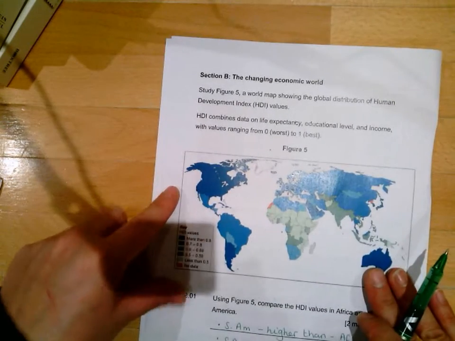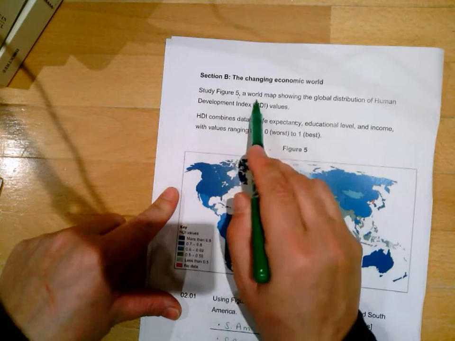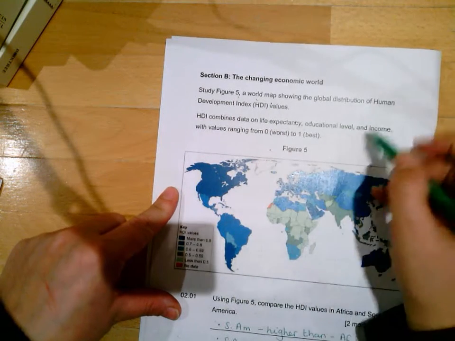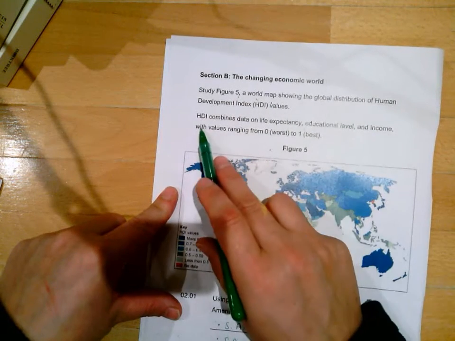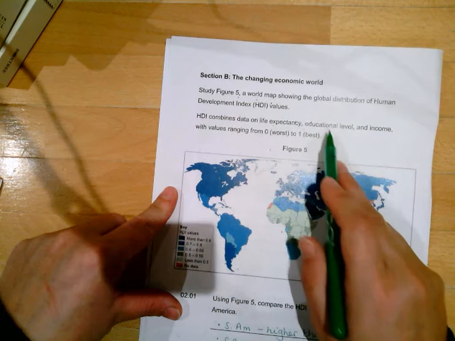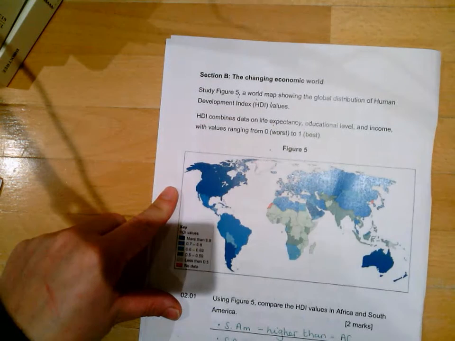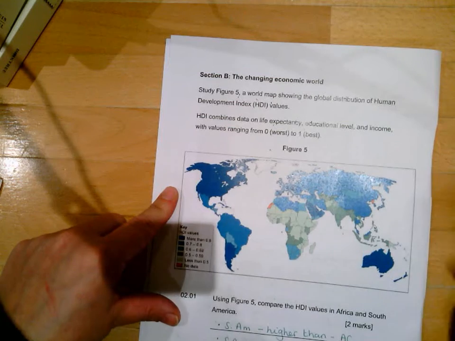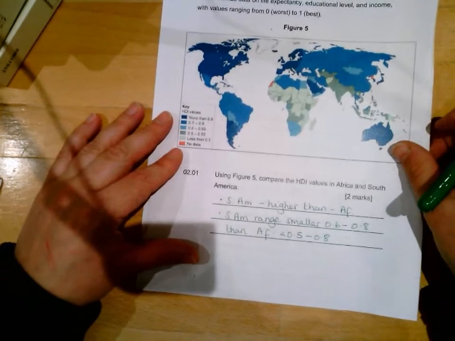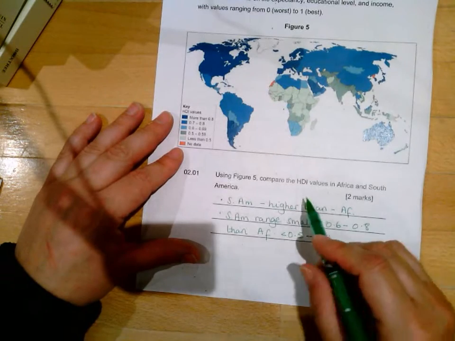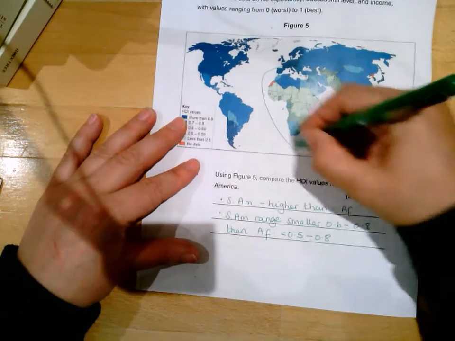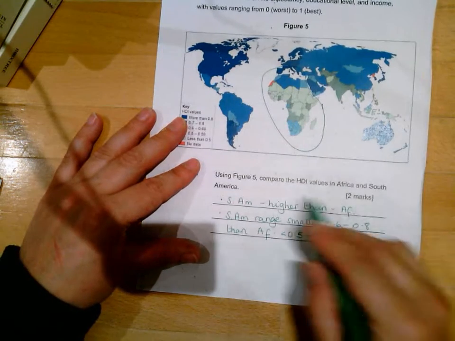Okay, so what have we got here? We've got figure 5, a world map showing the global distribution of HDI. It tells us what HDI is: life expectancy, educational level and income all combined. 0 is the worst result and 1 is the best result. So using figure 5, compare the HDI values in Africa and South America.